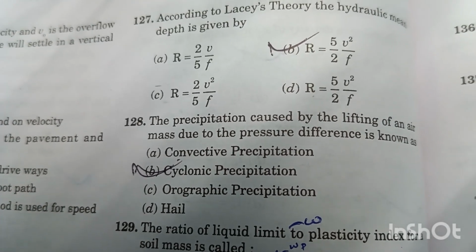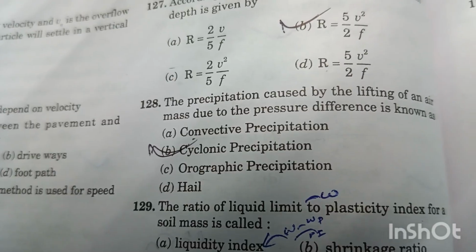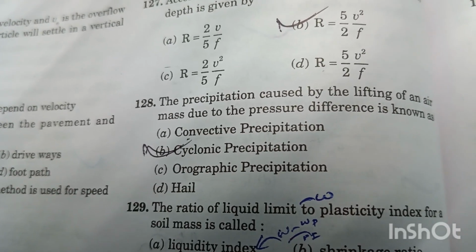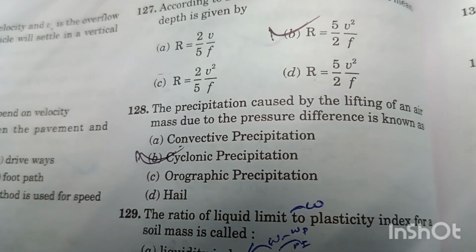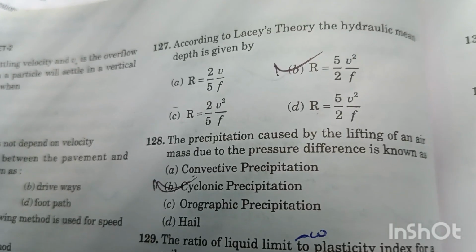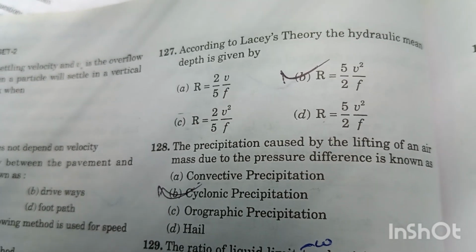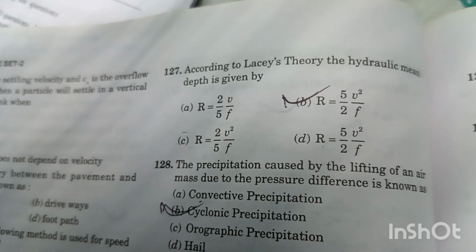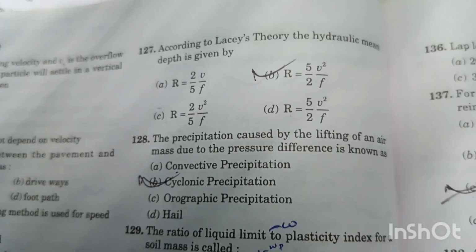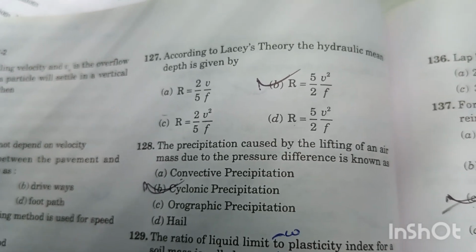Convective precipitation is the precipitation that occurs when the warmer air of the surrounding area rises up and cools. And orographic precipitation is caused by the moving air of the surrounding area that strikes a natural barrier or obstruction like mountains. Then this air forms cloud in the upper surface and forms precipitation. So option B is the right answer for this question.